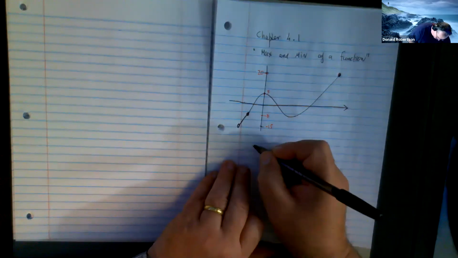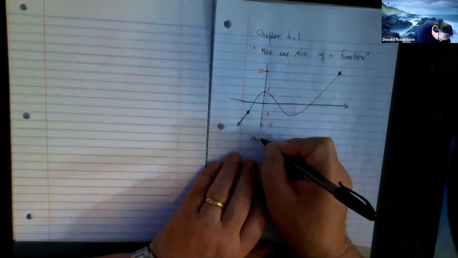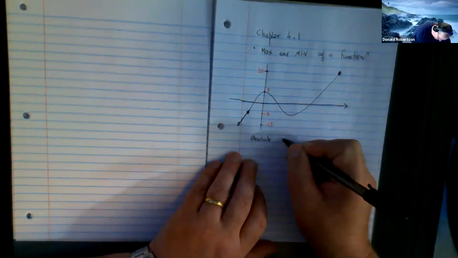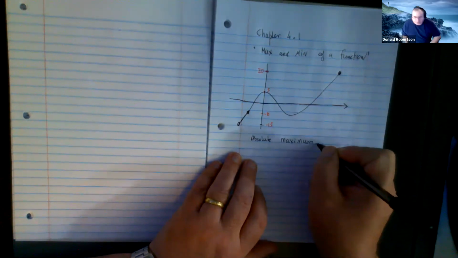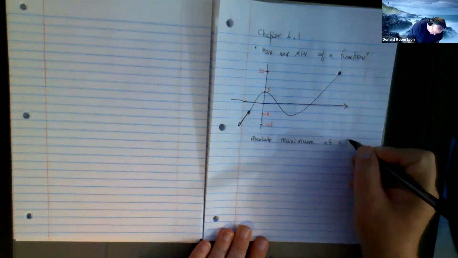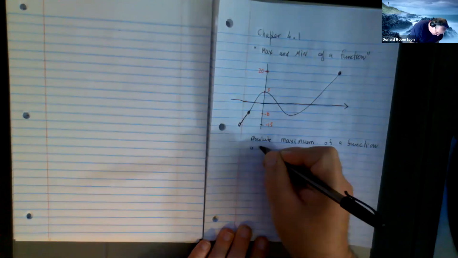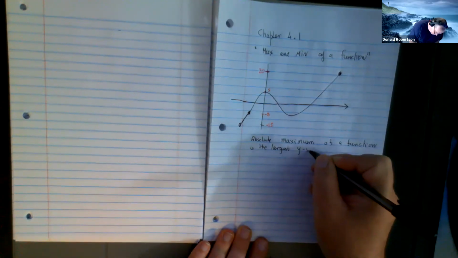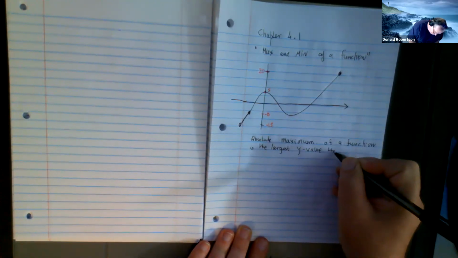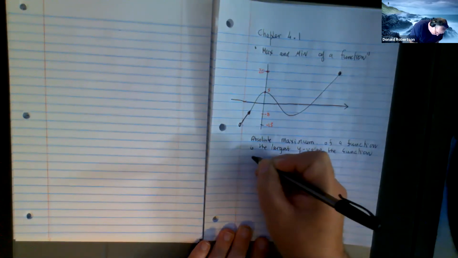So here are some terms that are going to get used. Absolute maximum. The absolute maximum of a function is the largest y value the function can be.